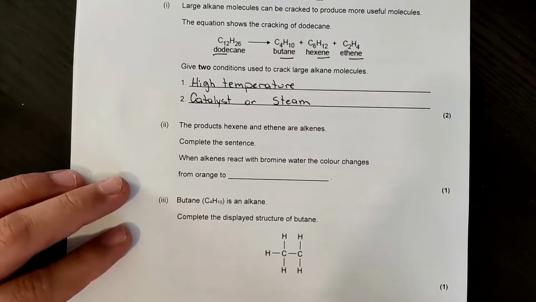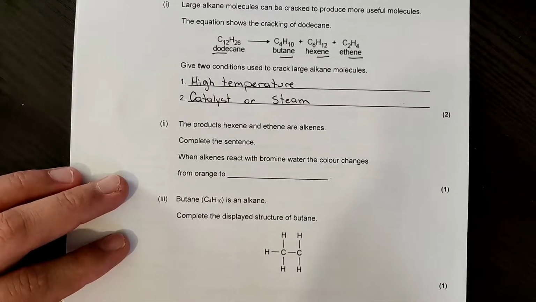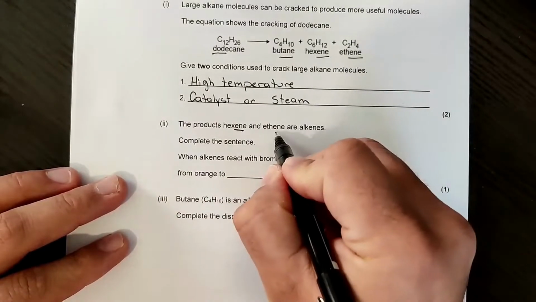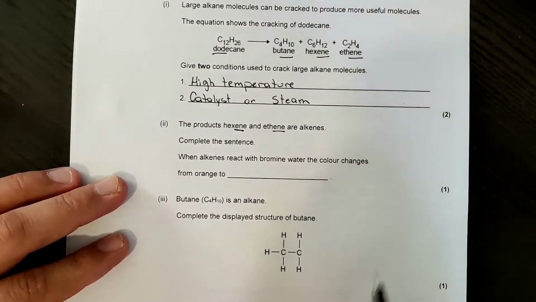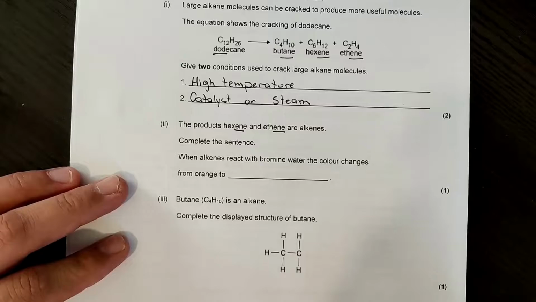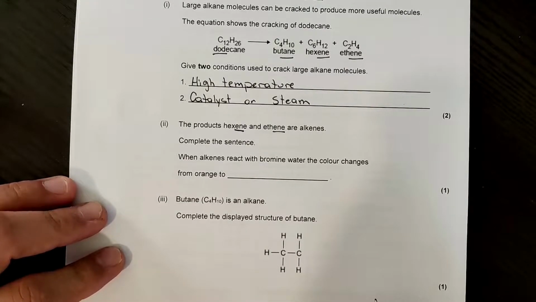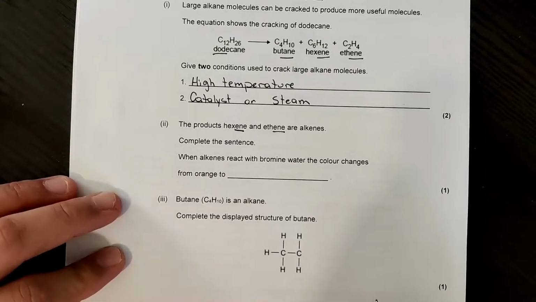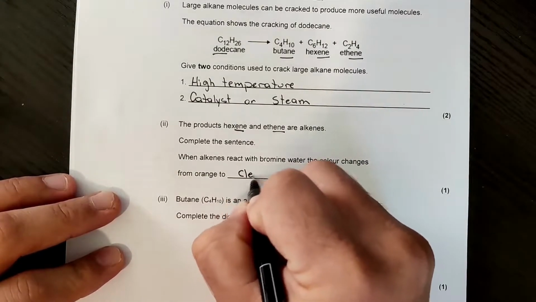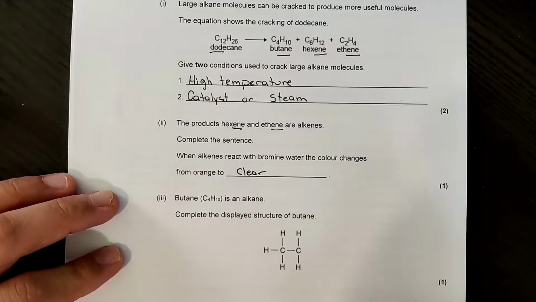Now it says the product hexene, there you go, hexene, that will be an alkene. You got double E, so that means that that structure is going to have a double bond there somewhere, okay? Alkenes are... Complete the sentence. When alkenes react with bromine water, the color changes from orange to clear. That will be your answer, okay? When you have an alkene and you add bromine water to it, the bromine water is usually orange and it's going to change to a clear color, okay?